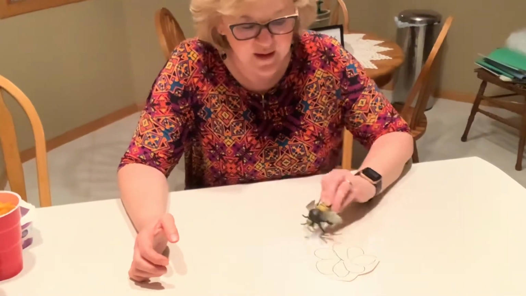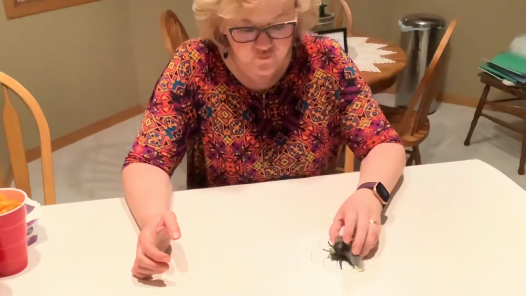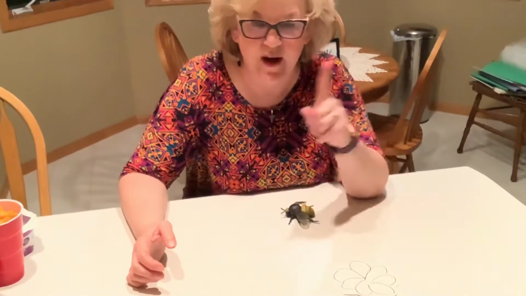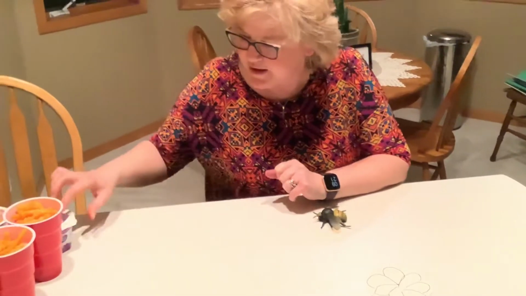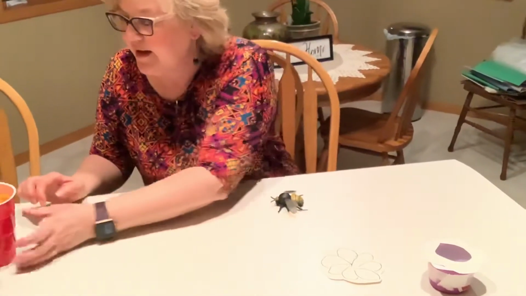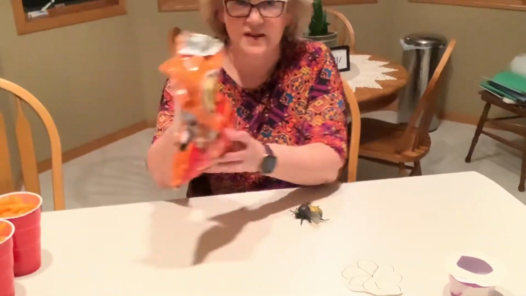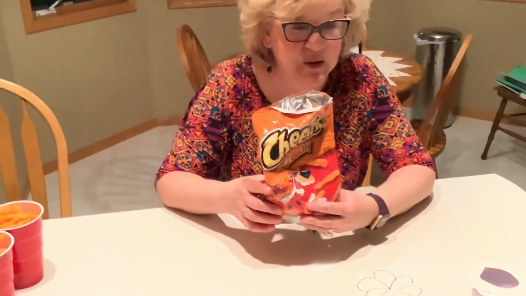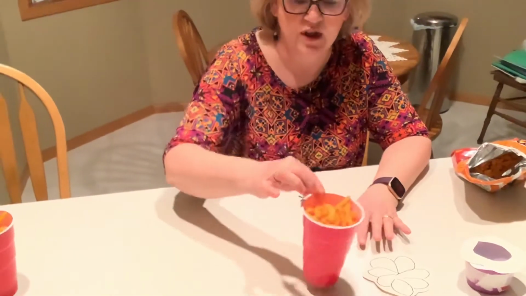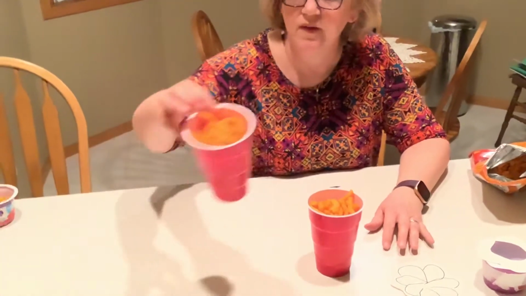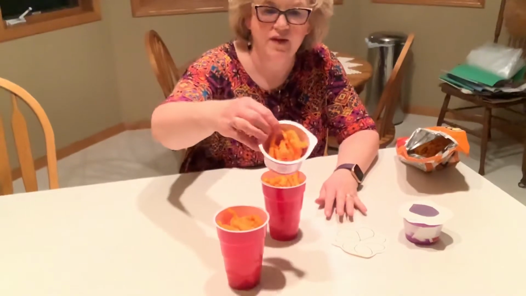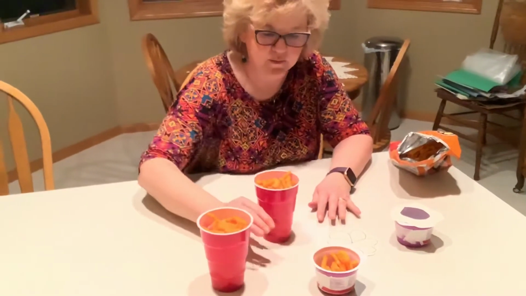So in my experiment tonight, I just kind of drew this flower and I didn't color it in. You'll see why in just a moment. And then I'm going to pretend that this is a flower, and I'm going to pretend I'm using Cheetos tonight in my science experiment. I'm going to pretend that this cup is a flower and I put some Cheetos in it.